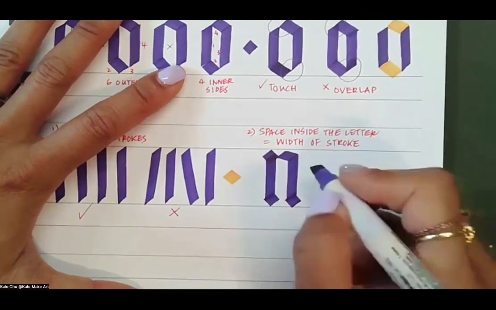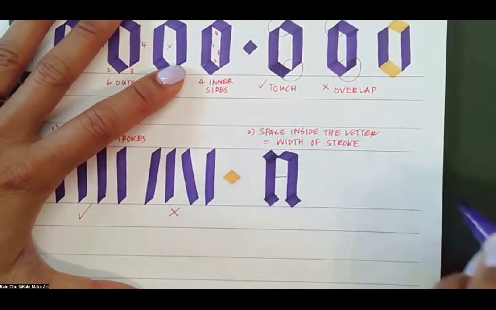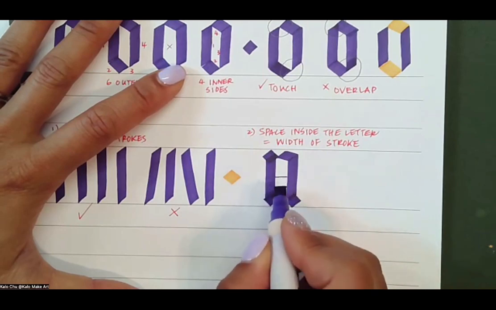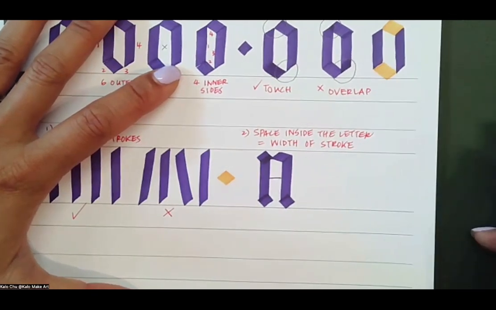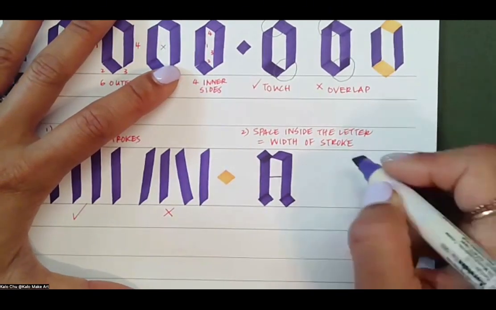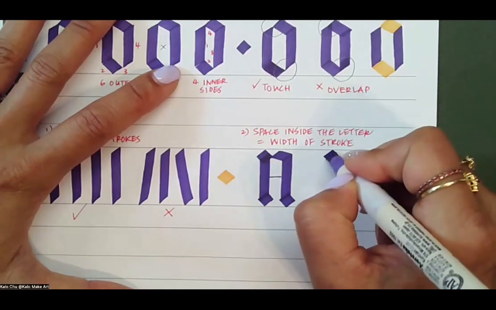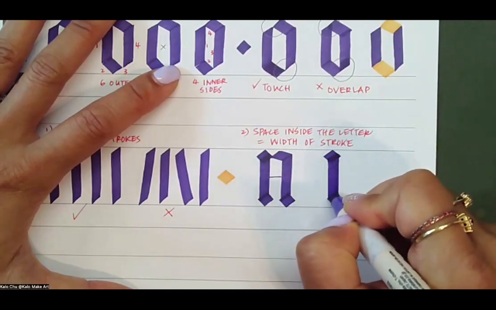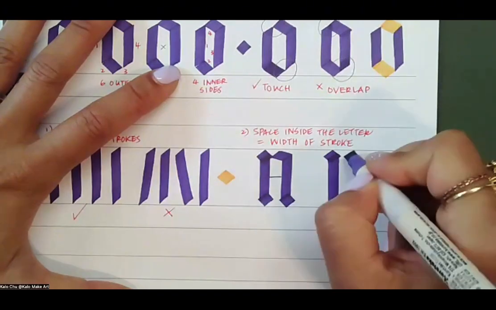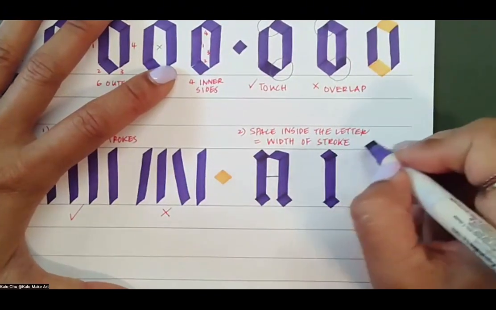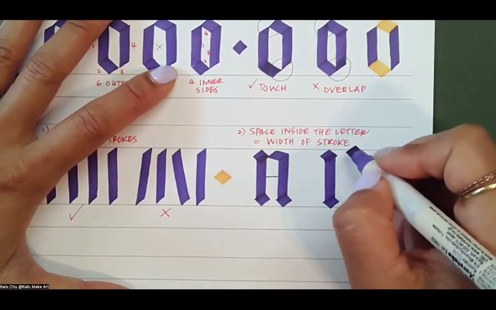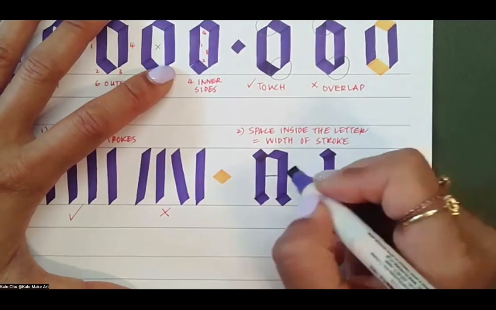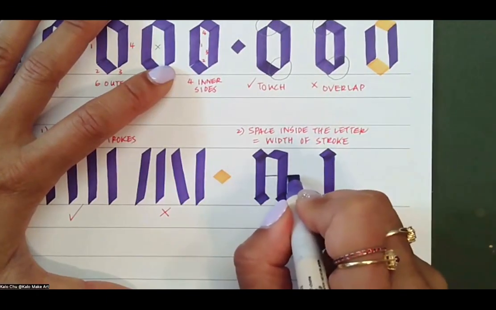Now, when we look at this letter N, you will notice that this space is equal to the pen width, the width of the stroke. So what we don't want, now I'm covering these because this will apply to all other letters as well, or the majority of the letters. So if you do the M, it will be the same concept.